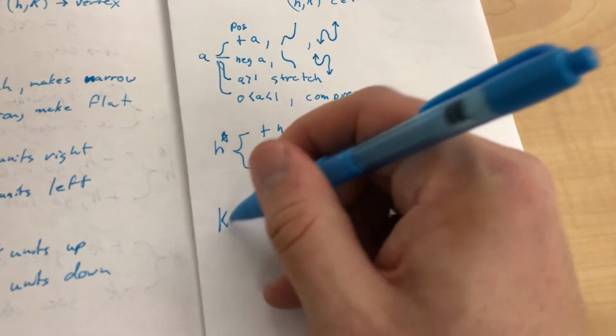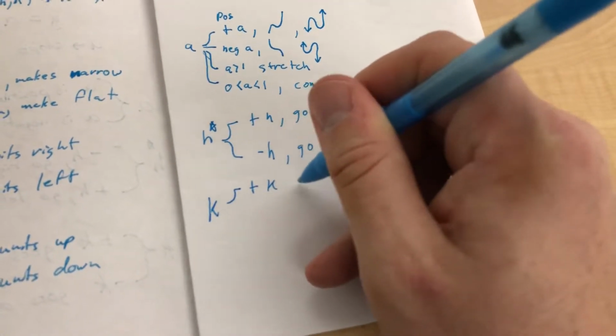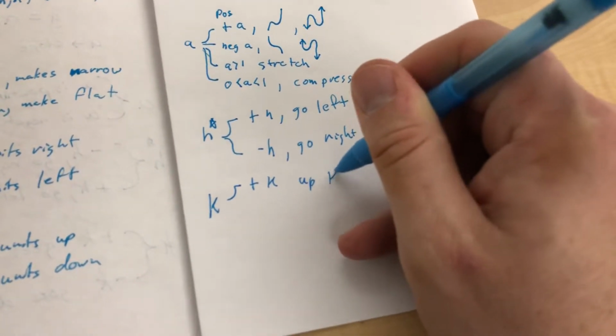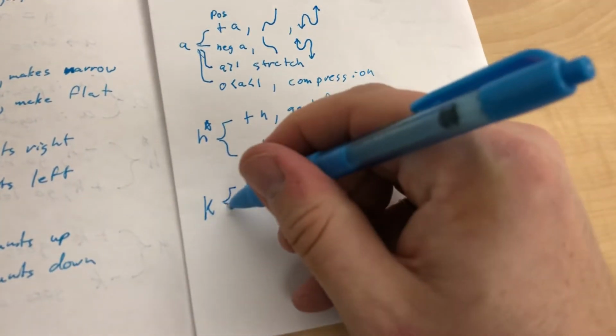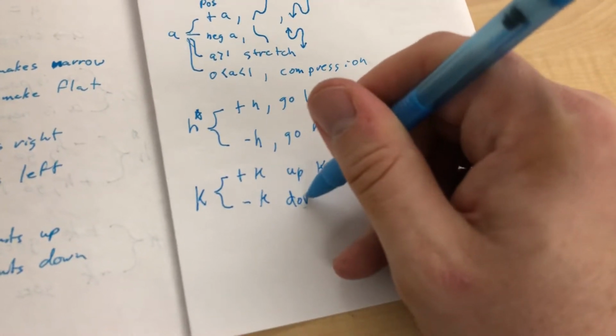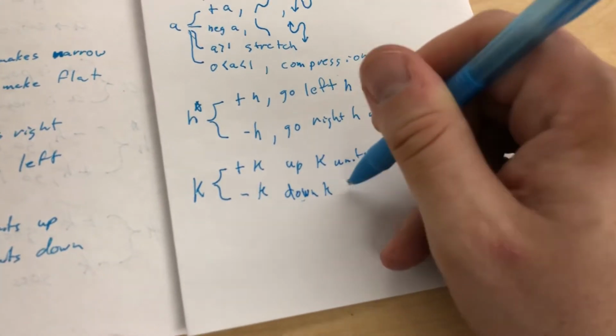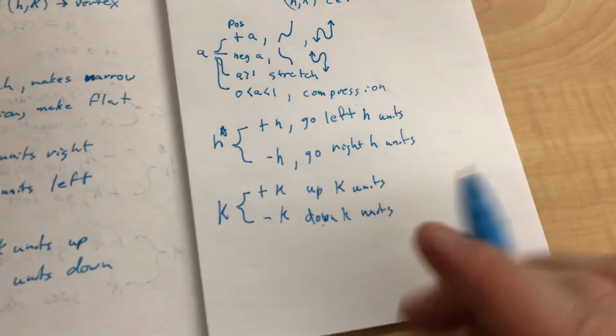The k value, again, is if we add the k, we go up k number of units. If we subtract the k, we go down k number of units. All right, that should pretty much get everything except for the last part.